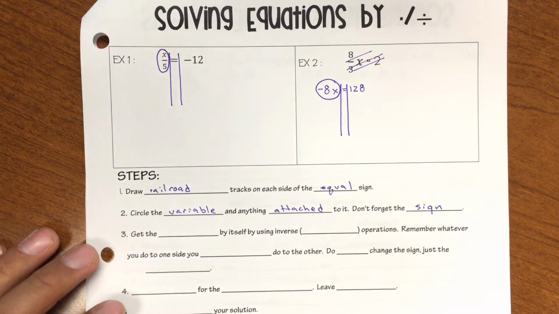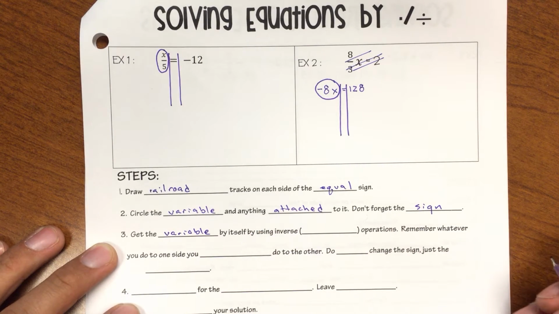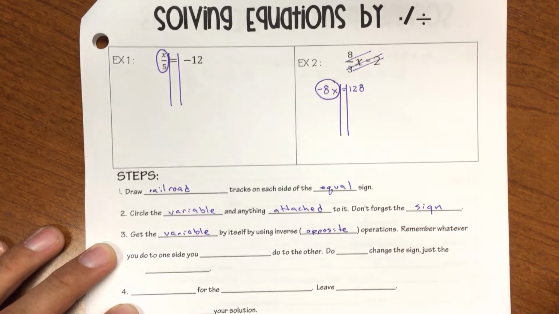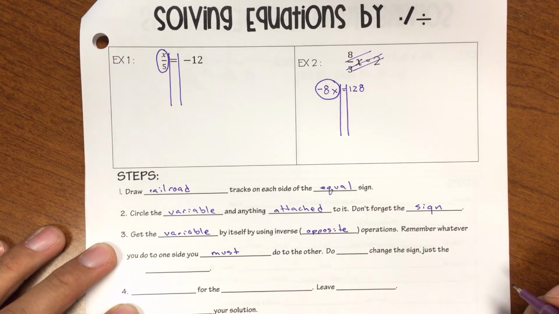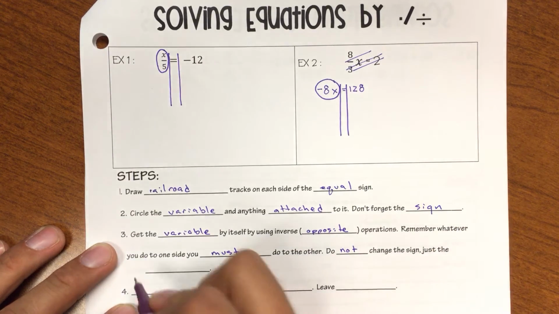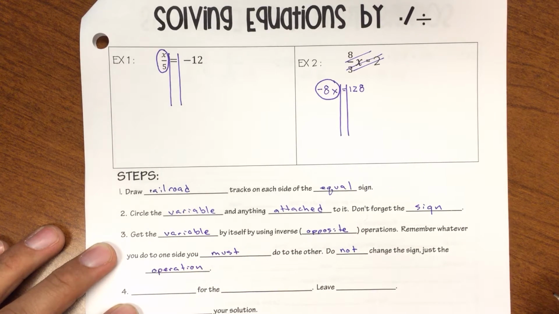Step 3 is to get the variable. We want to get the variable or the letter by itself by using inverse or opposite operations. Now remember, whatever you do to one side, you must do to the other. Now one thing we want to remind you with multiplying and dividing is we're not changing the sign. So do not change the sign of the number, just the operation. Meaning negatives are still negatives. All we're changing is division to multiplication.